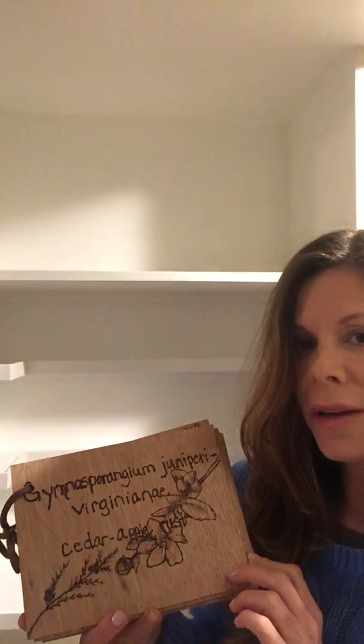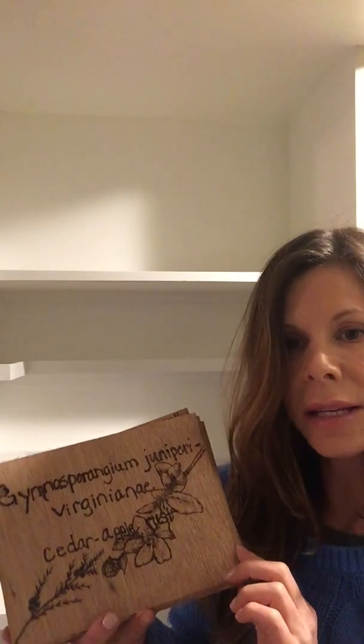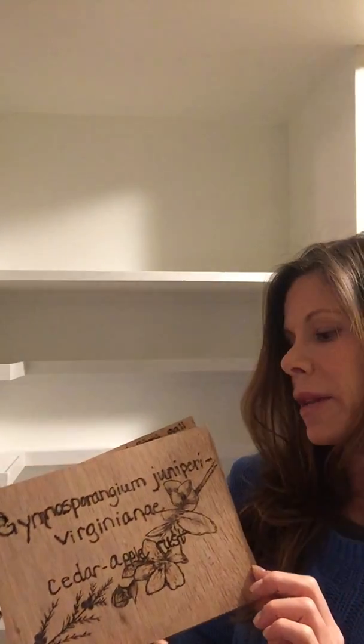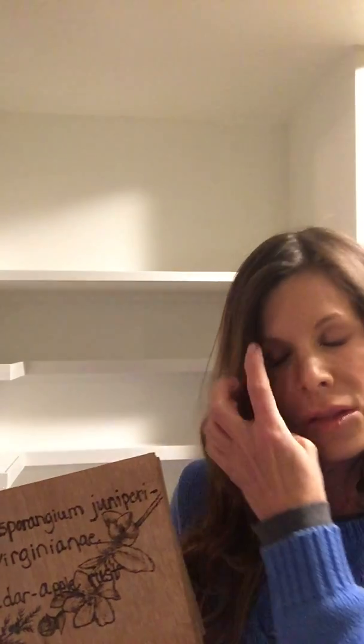The total life cycle for this pathogen is anywhere from 18 to 20 months. I picked this because I thought that it was actually beautiful. The mature gall, when it's mature, is bright orange and looks kind of jelly-like, and it's just really, really pretty. So that's why I chose it.